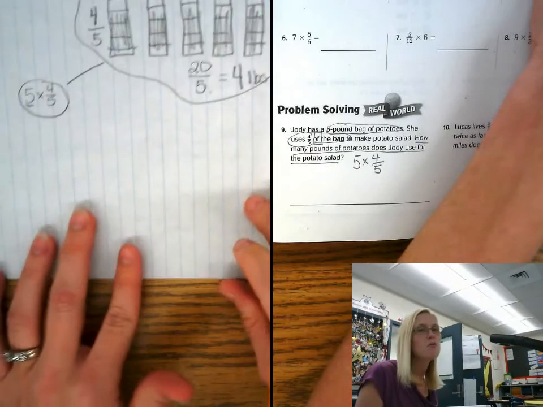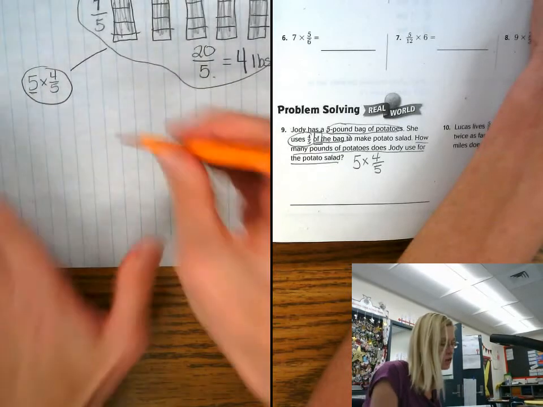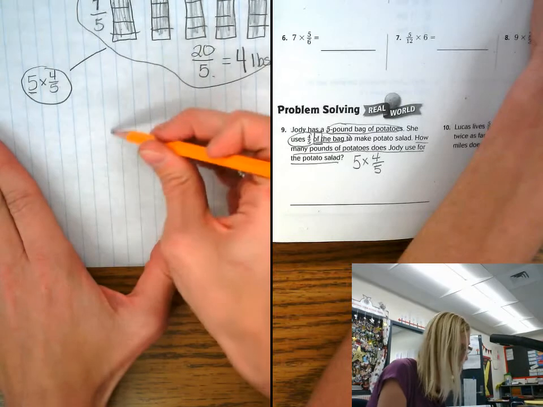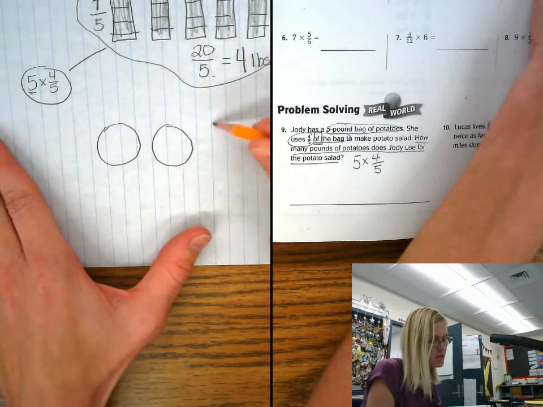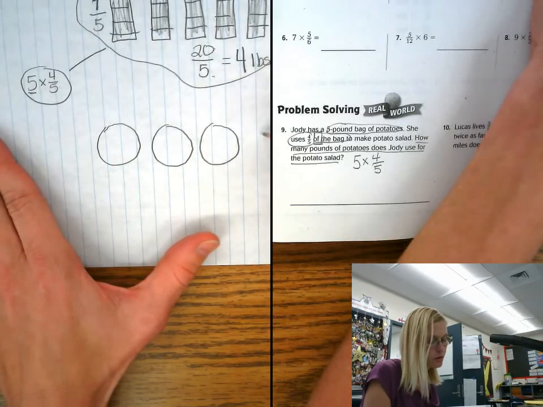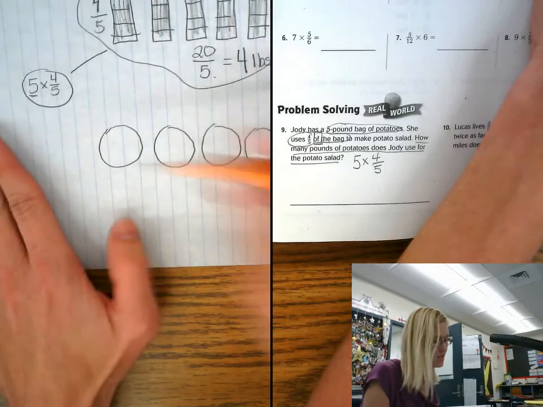So another way that I can use is circular models. I'm going to draw again 5 whole circles. Now I tell them that it is important that they're about the same size because when we're comparing, we want to compare the same whole.